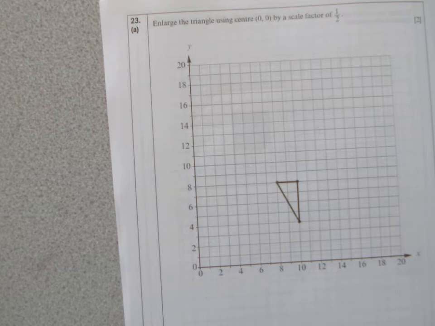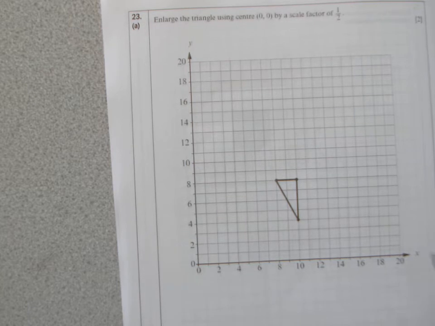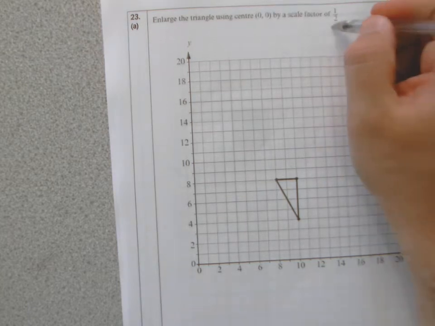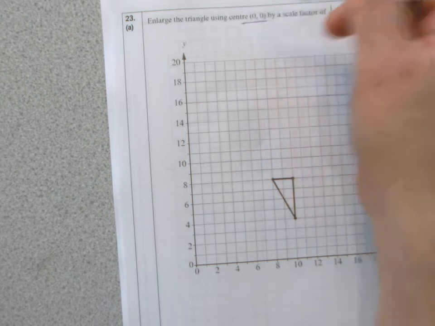Okay, so it's enlarge the triangle using center 0, 0 by a scale factor of 1/2. Now this is an instance where enlargement actually makes the shape smaller because the scale factor is a half. So you half the sides. You can see this side here is of length 4, so if you halve it, it's going to be of length 2.